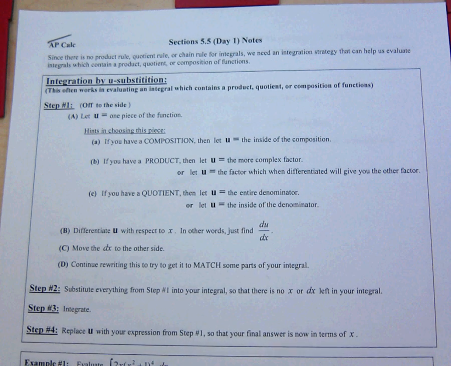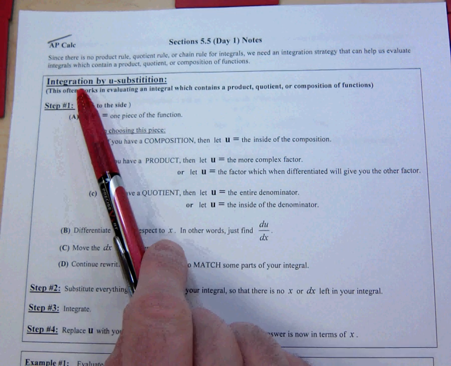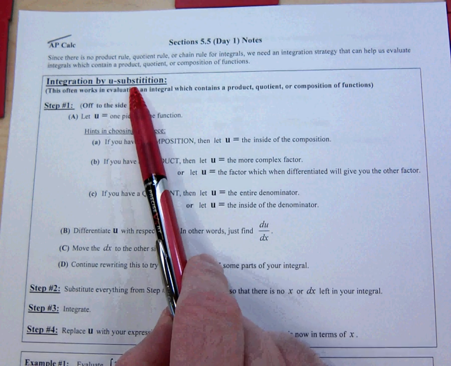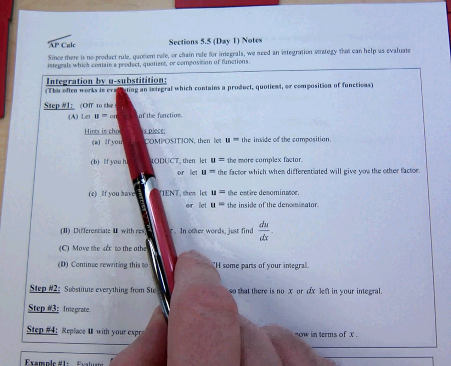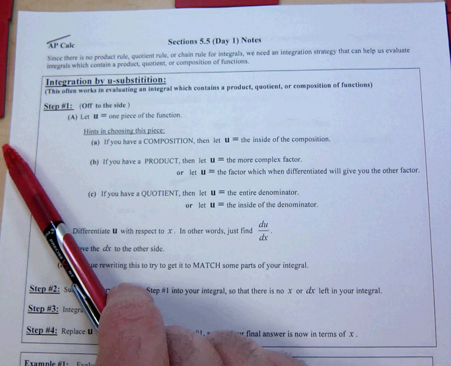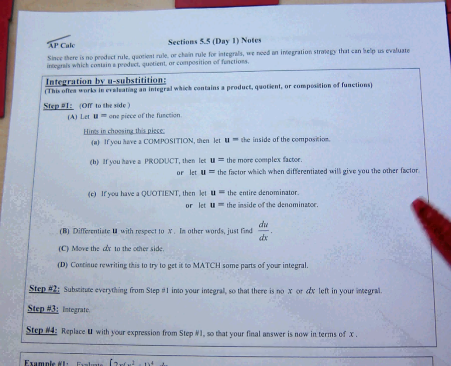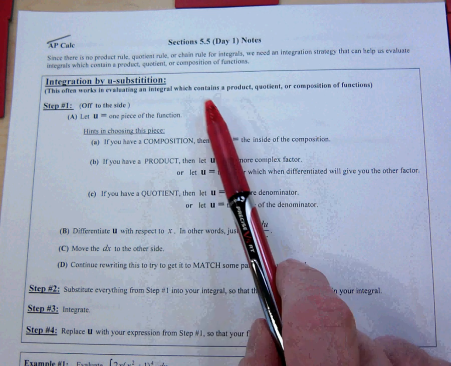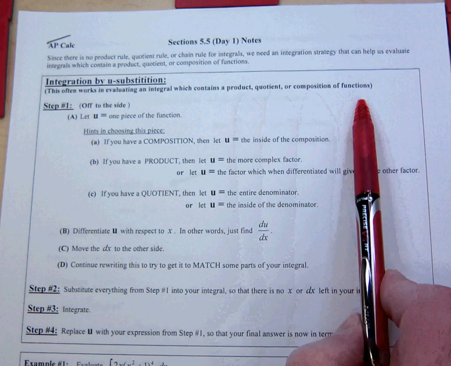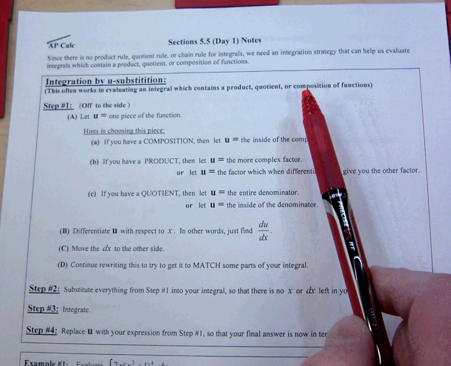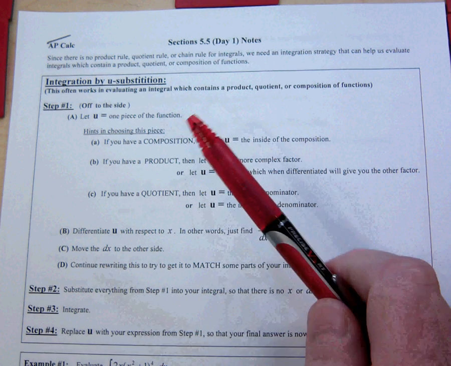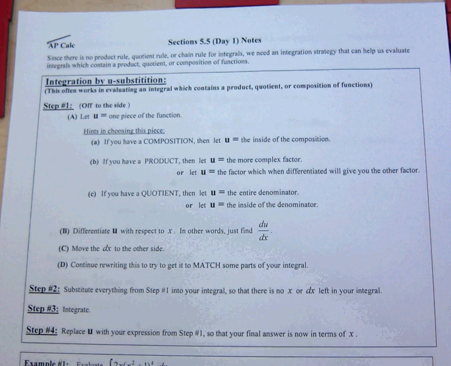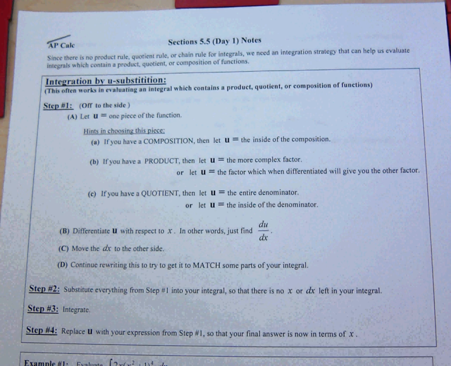So there are several integration strategies you haven't learned yet, okay? And so this is one of them. It's called what? U-substitution, okay? So you're going to use U-substitution. Actually, again, it's not always going to work. It's just another strategy you can try, right? And so anytime you have an integral that contains a product, quotient, or composition, U-substitution is something you might want to try. Okay? It might or might not work. Okay, so here's how it works.